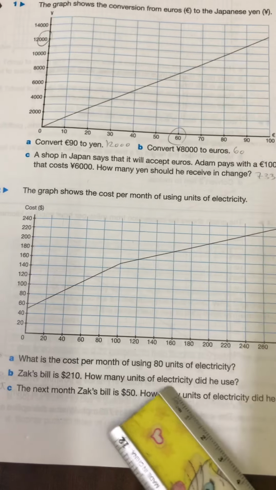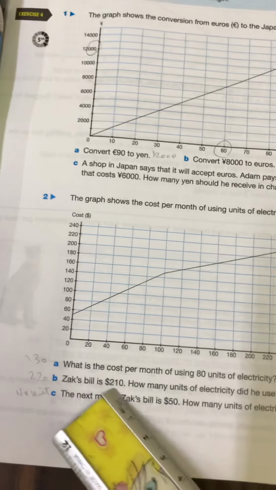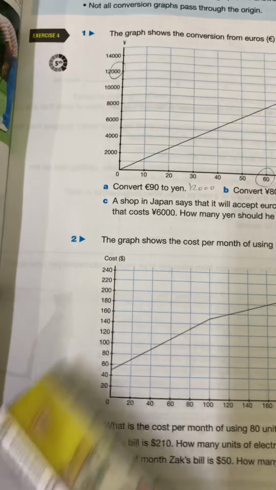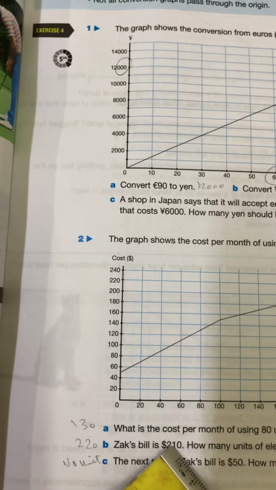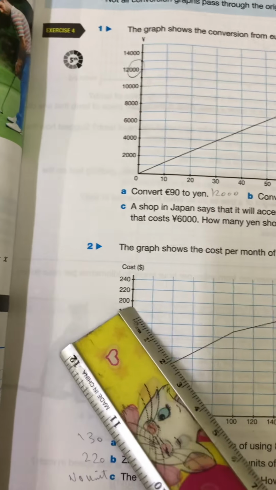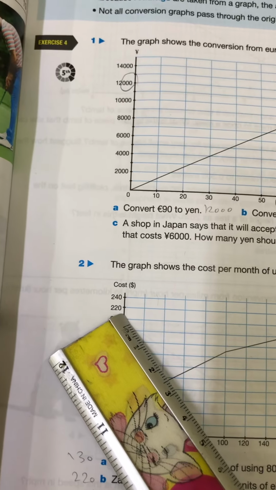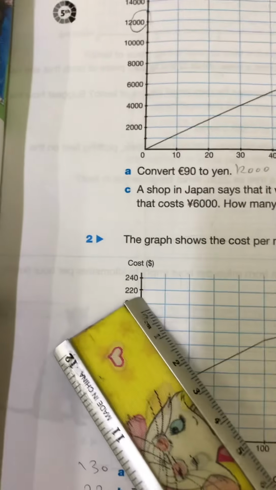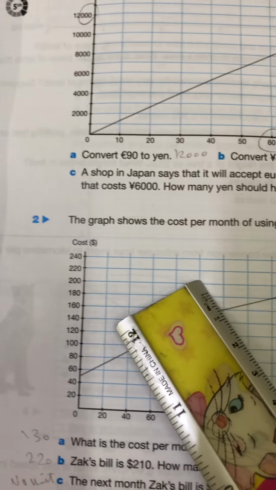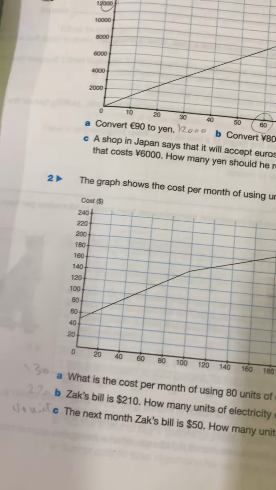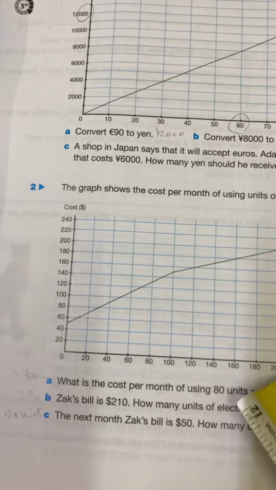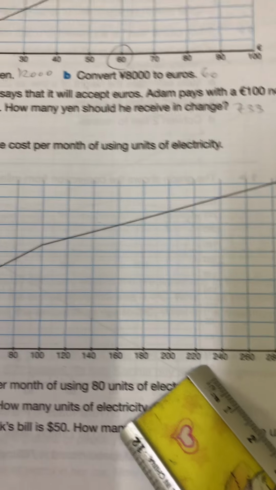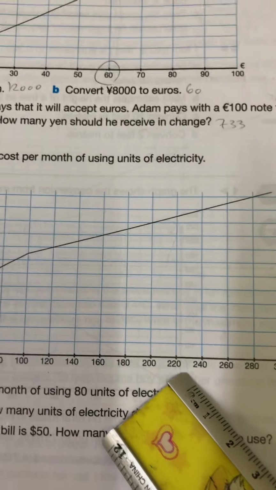How many units of electricity did he use? He gave me the money. Okay, the cost. Where is the cost? On the y-axis. I will search for this number, 210. I have here 200 and then 220, so it will be in between 200 and 220. This is 210. I'll go until I touch the graph and then go down. You will reach 220, and this is the units this person used.